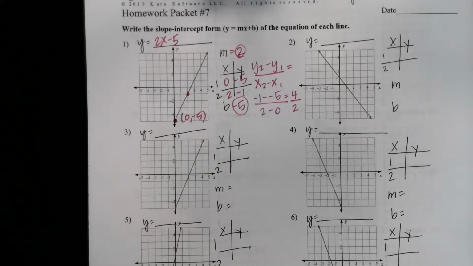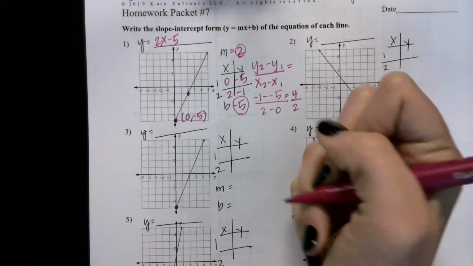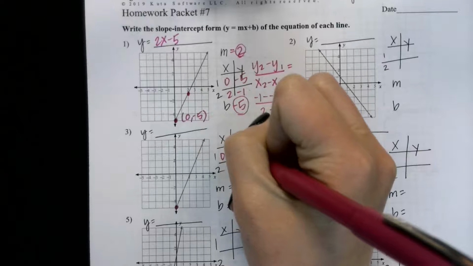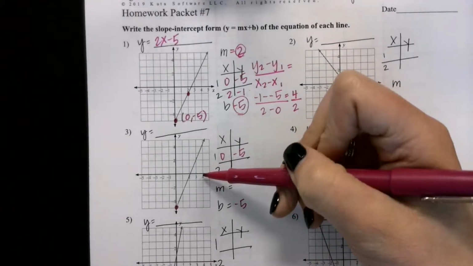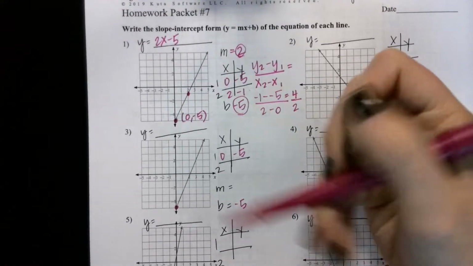Cool. Now, looking at number 3, we're going to follow the exact same steps. I'm personally going to pick my y-intercept again, which is -5, or the point is 0, -5. What's another good point to pick, AJ? I'm going to have you do this one this time. What's another good point for number 3? 4 and -3. 4 and what? -3. 4 and -3? That one's not on the line. Oh. Okay.